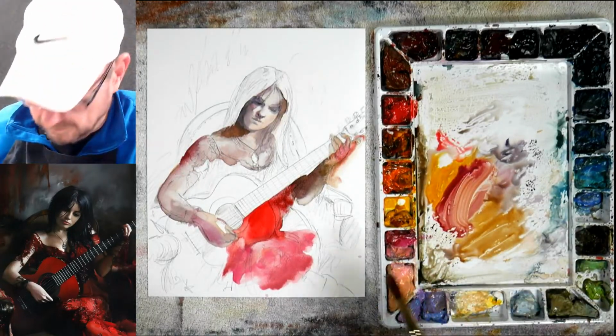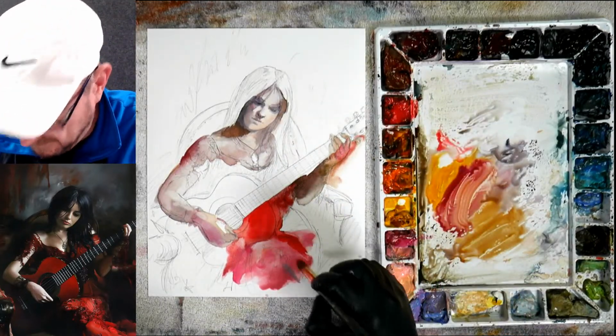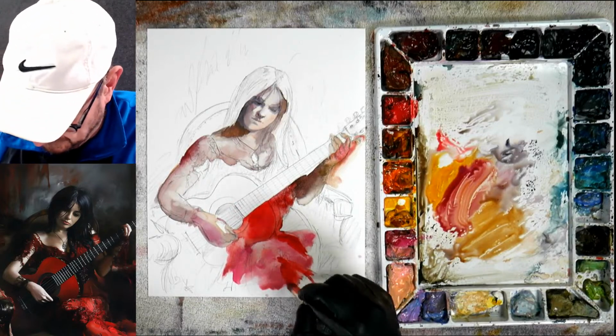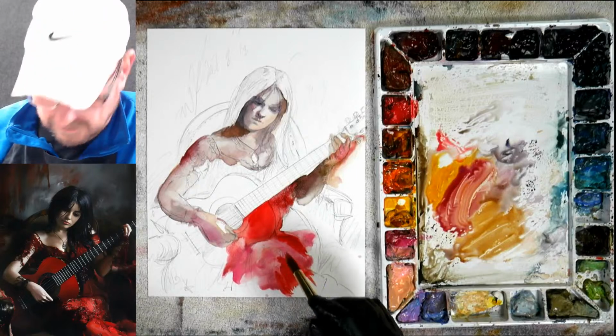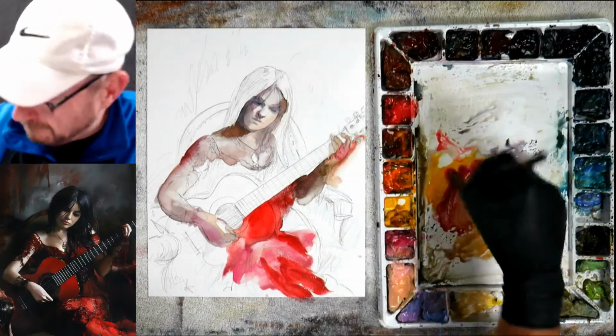And so I'm getting my middle tones now, and then get some bright reds in here. So these are my middle tones, so I don't need to get my darks yet. I'll get my darks in a second, as soon as I get my middle tones all in here. Get some purple.